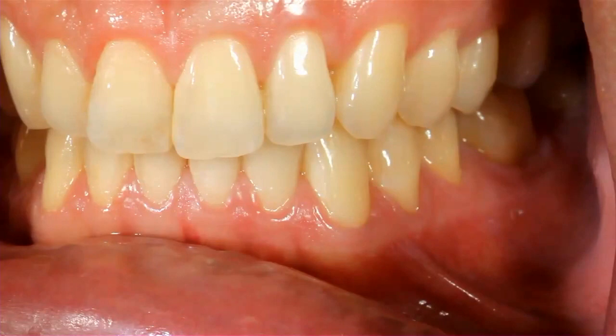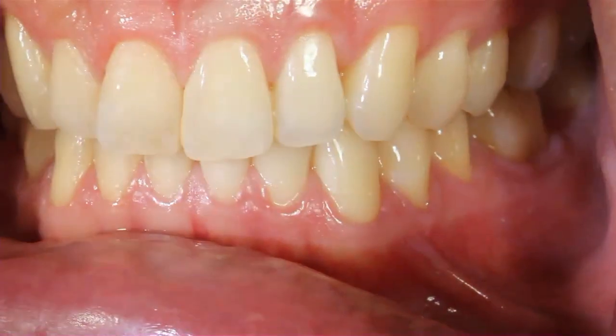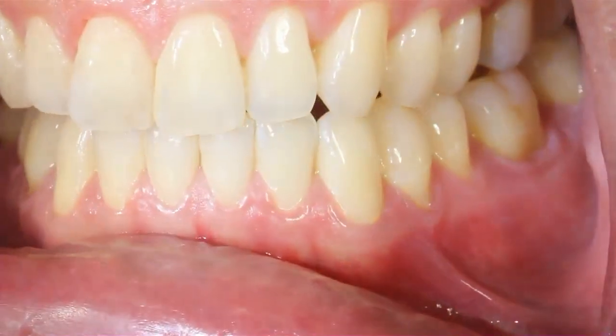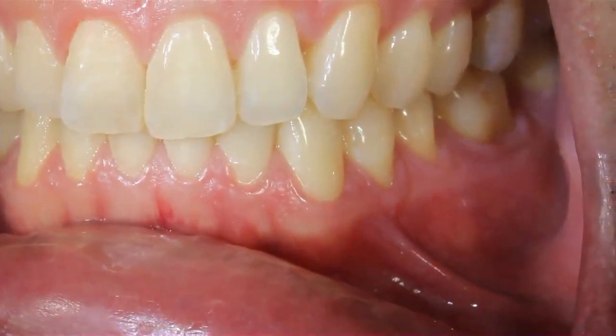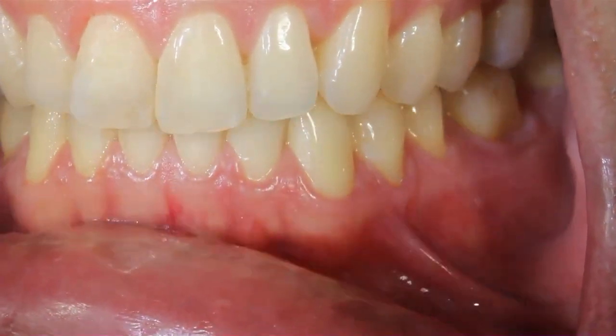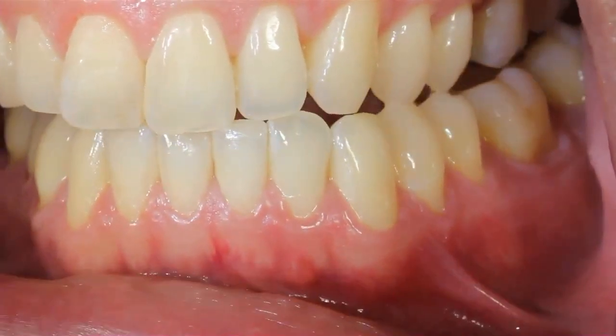It moves it away from the hinge axis. It decreases the force there. This is a situation in which the contact is actually shared amongst multiple teeth. So let's play this video as we go to the side. We're going to see some of the premolars are also touching in that lateral movement.